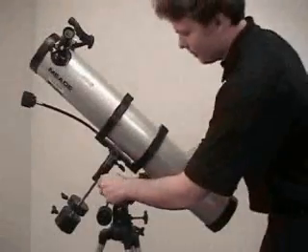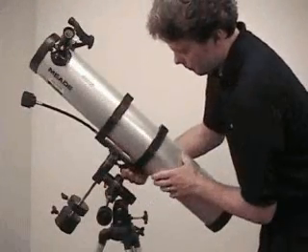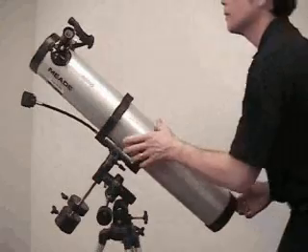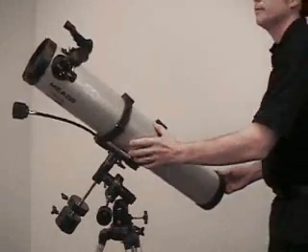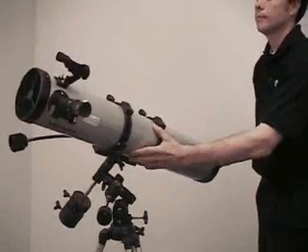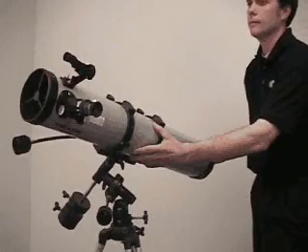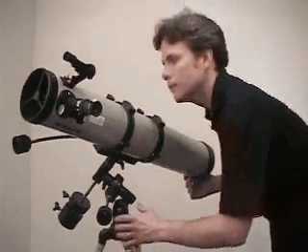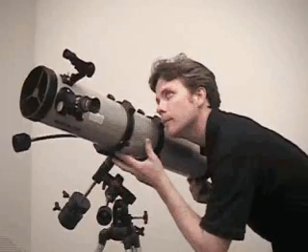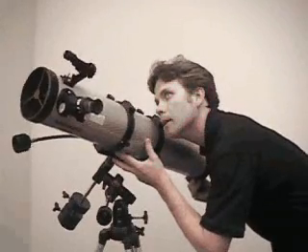To locate and center an object in the eyepiece, loosen the telescope's RA lock and deck lock. The telescope can now turn freely on its axes. Use the aligned red dot viewfinder to locate an object you wish to observe. When the object is centered in the red dot, retighten the RA and deck locks.